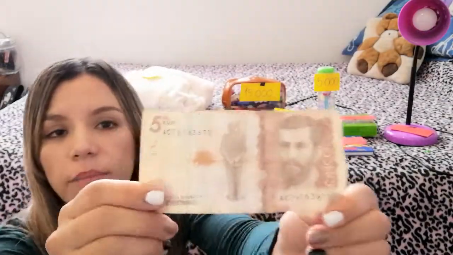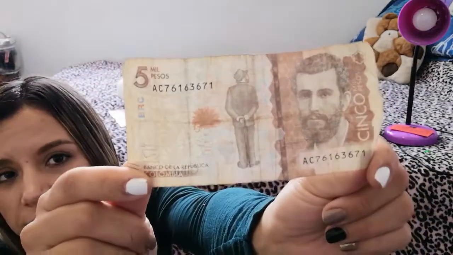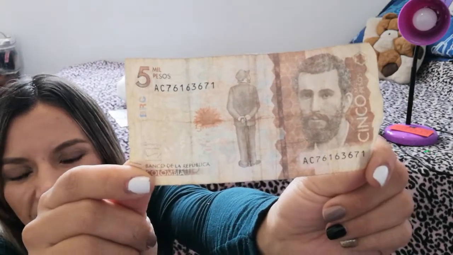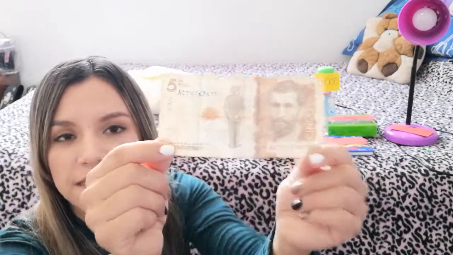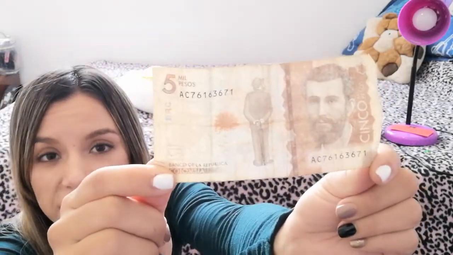Let's keep going, and now it changes a little bit because we're going down. It means that we're not going to have 10,000s anymore, because the next bill is the number, what number do you see there? Yes, 5. This is the 5,000 pesos bill.